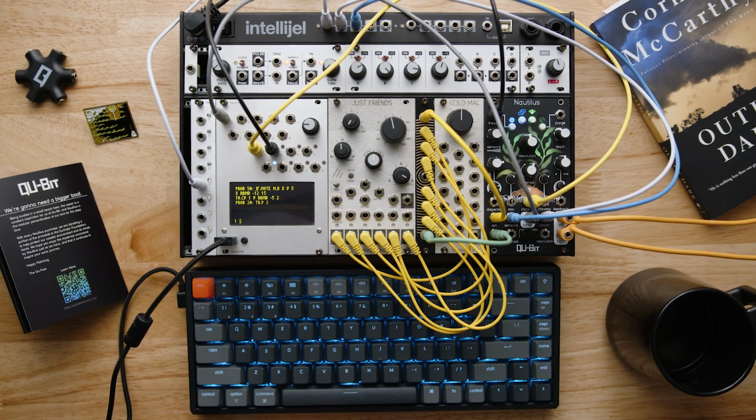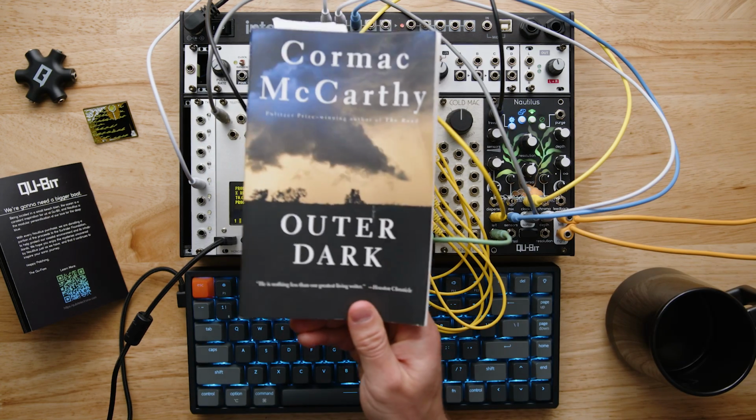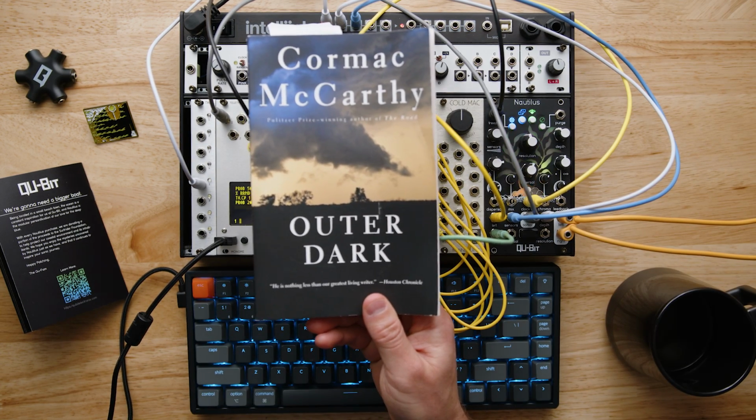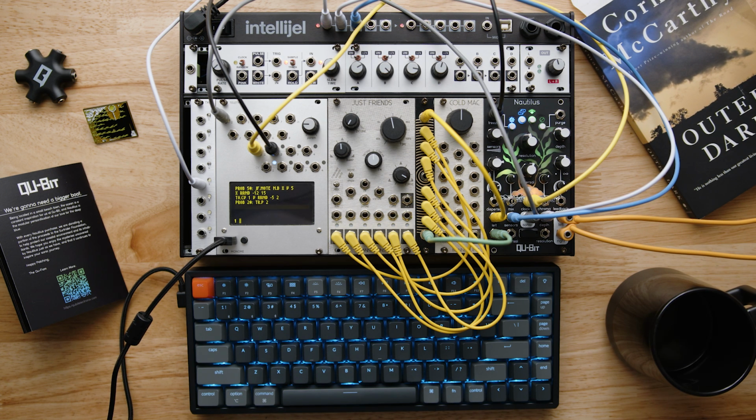Okay, now that we've got something nice cooking, let me recommend that you pick up a copy of Cormac McCarthy's Outer Dark. I kind of unintentionally started with later Cormac. I've read The Road, probably like a lot of you, No Country, Border Trilogy, Blood Meridian, all of that kind of era of Cormac McCarthy. But for whatever reason, I had never jumped into his earlier stuff, and I believe Outer Dark is his second novel, and it's really, really great.